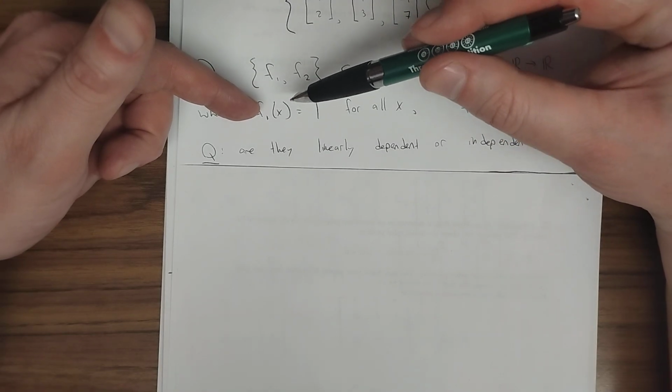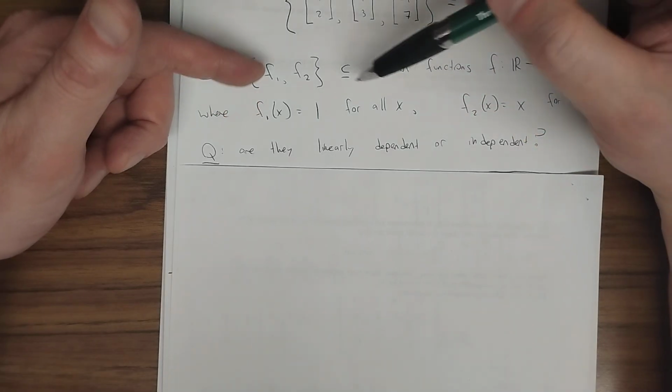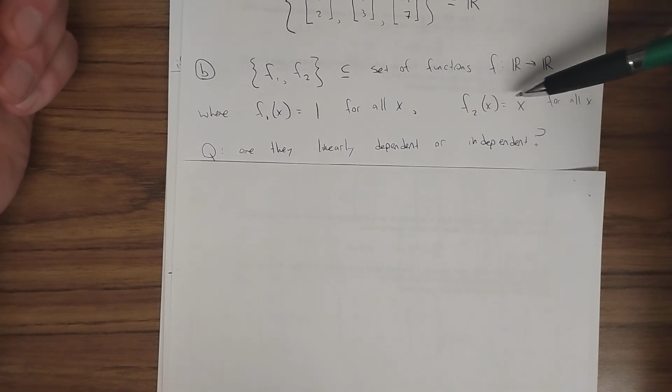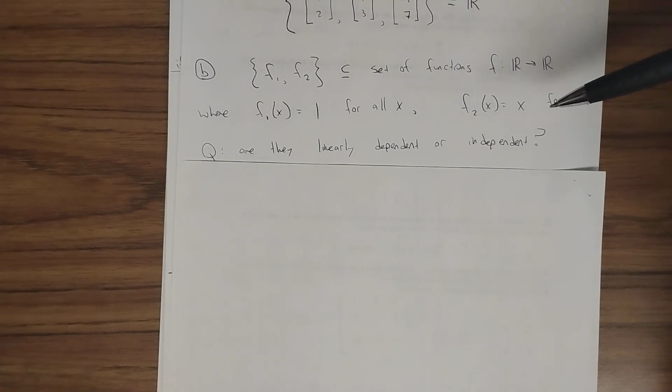It's like the constant function, f of x always equals 1. My second function is the function that gives me x, whatever I'm plugging in, f of x equals x. So I have these two functions, and the question is, are they linearly dependent or independent?